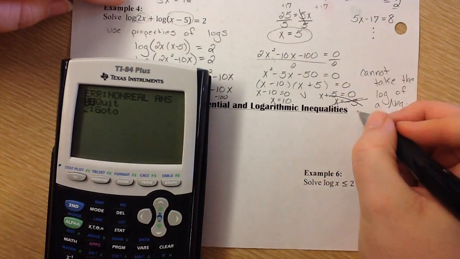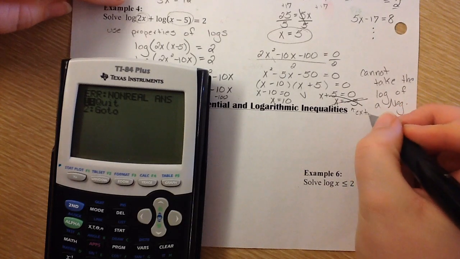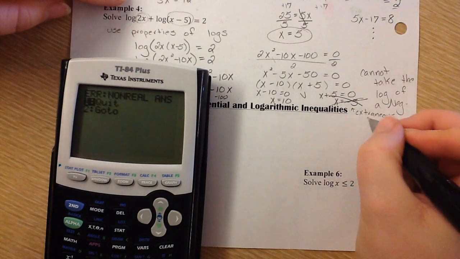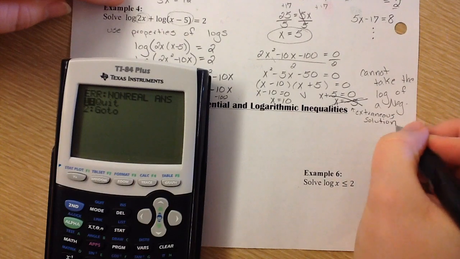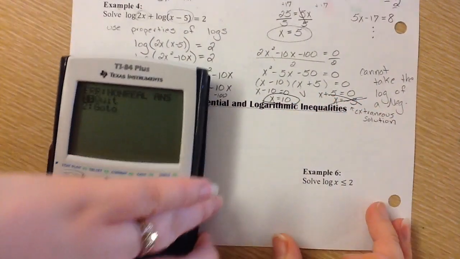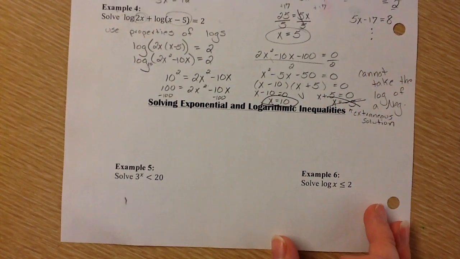Again, that's what we call an extraneous solution. So it does not work. So x equals 10 was our only solution there. Okay.